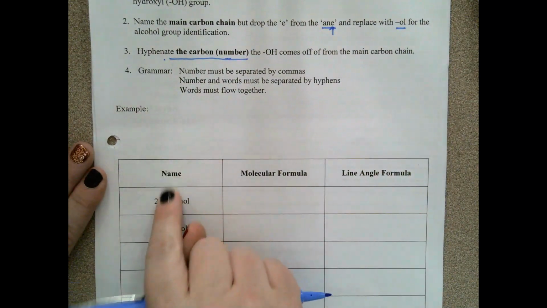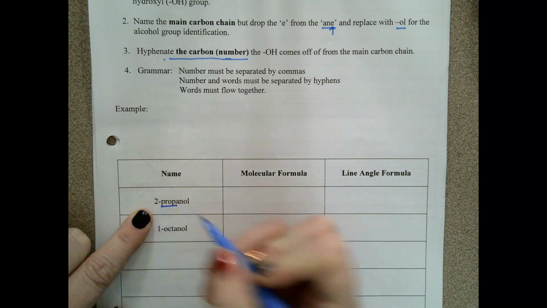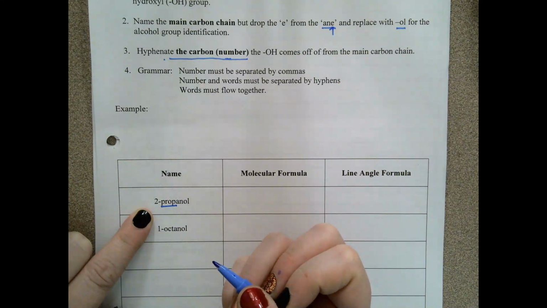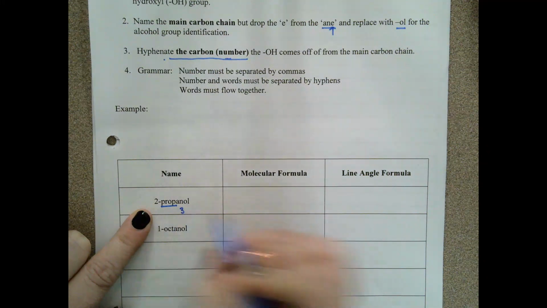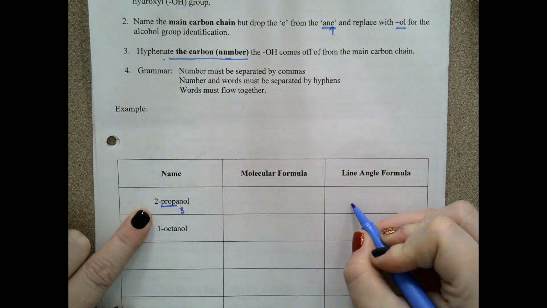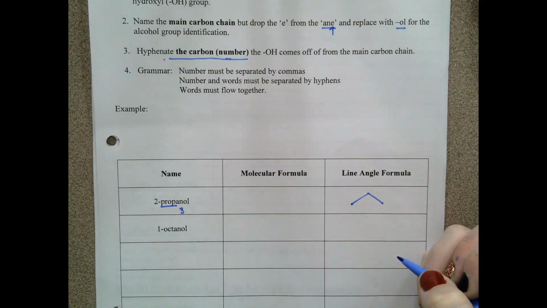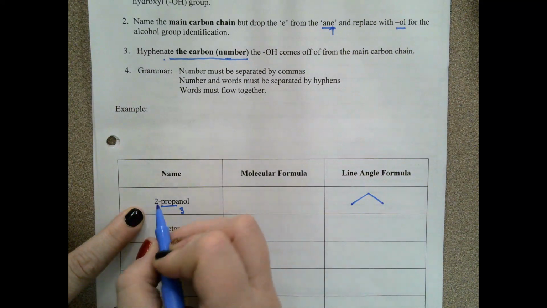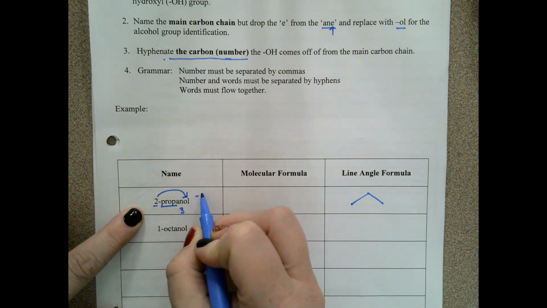All right, 2-propanol. So prop, that's how many carbons? Propane, 3. So I'm going to do the line angle formula first. So 1, 2, 3. The 2 out in front refers to where that OH group is.